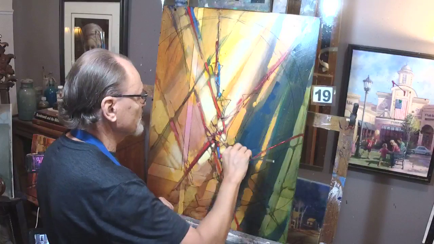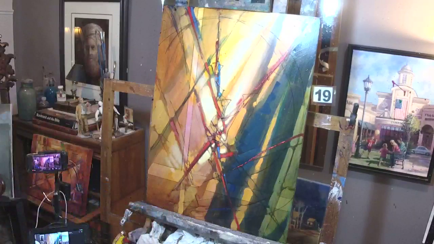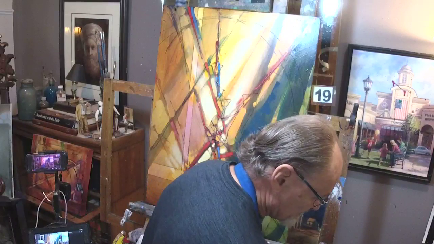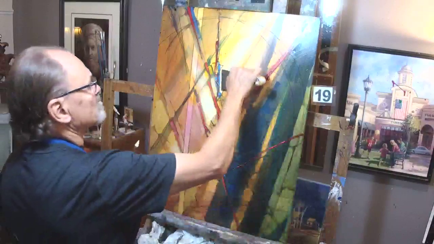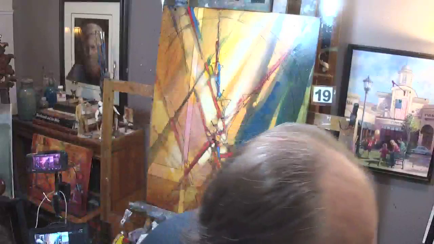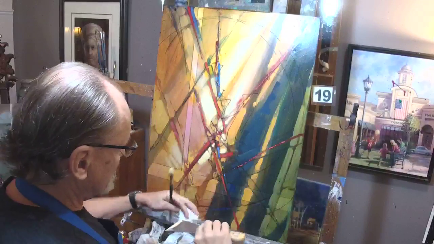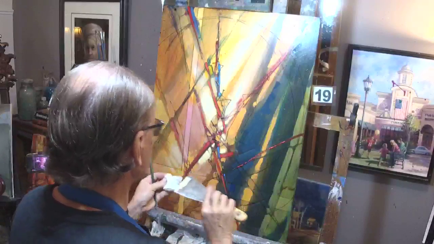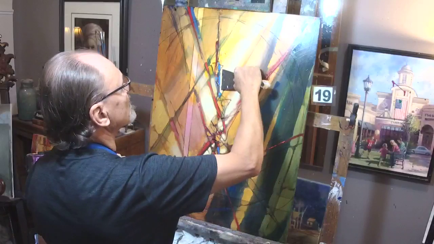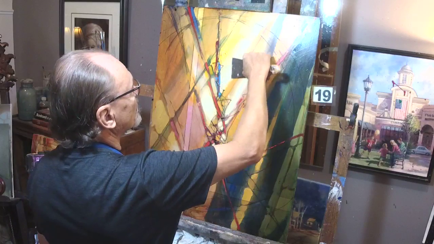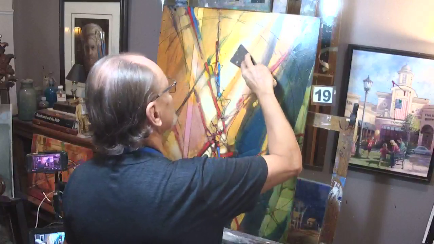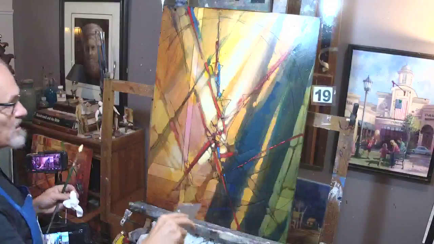That's because transparent colors are more interesting, more complex than opaque colors. So virtually everything on my canvas is transparent. Therefore, I have a big opportunity open to me, because now I can apply some opaque colors.